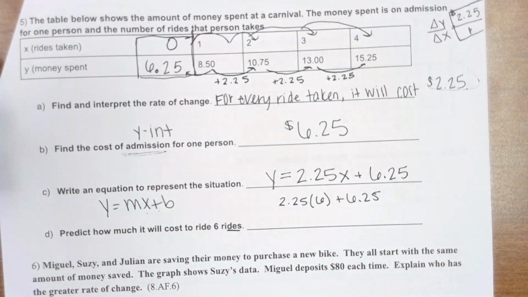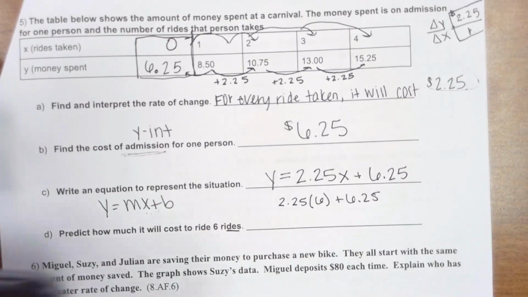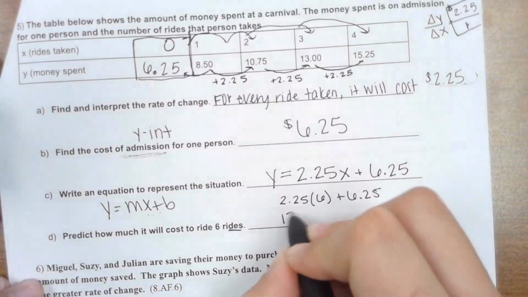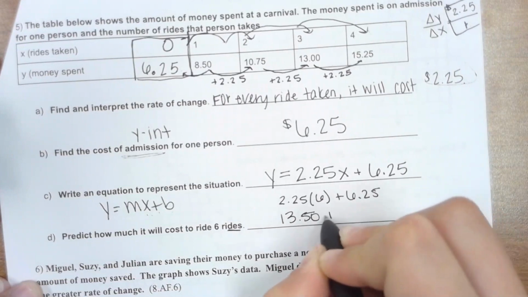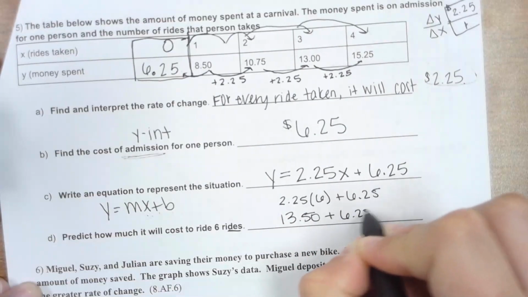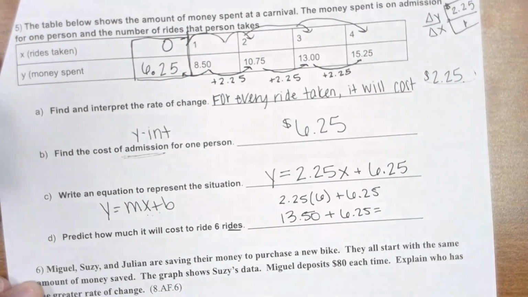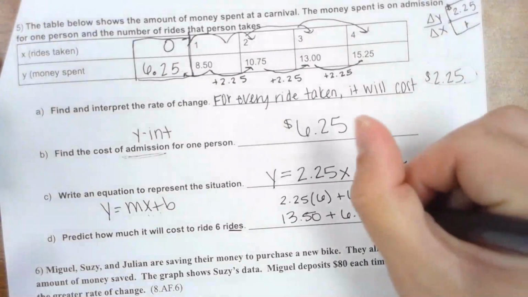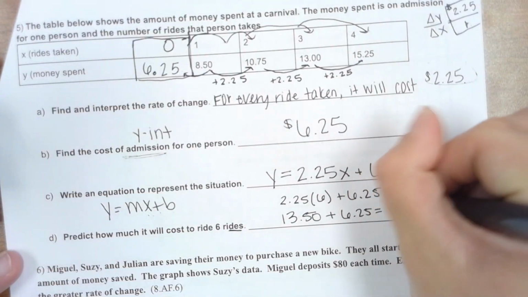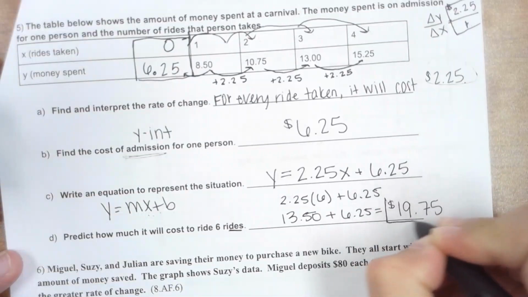So if you take 2.25 times 6, that will give you $13.50. And then you're going to add that onto the admission fee of $6.25. And that is going to give you a grand total of $19.75.